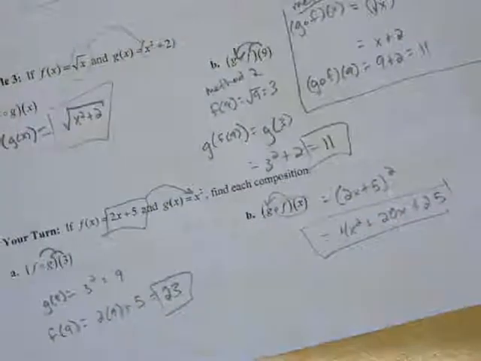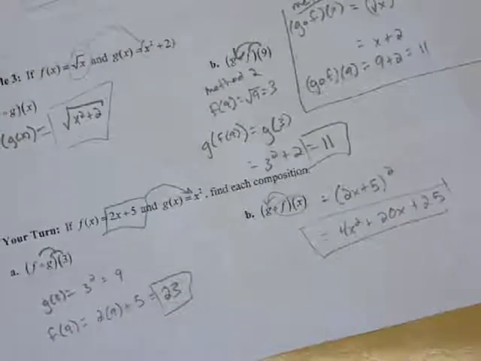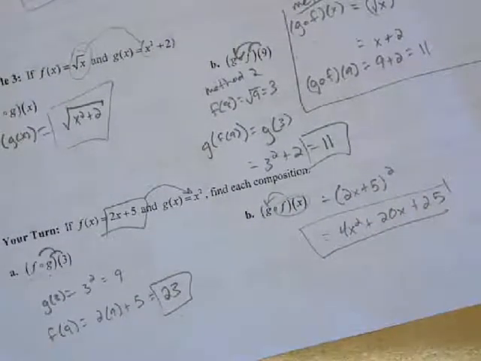And that's the basics on composition of functions. Good luck with that. That would help you for 9 through 16 on the homework.